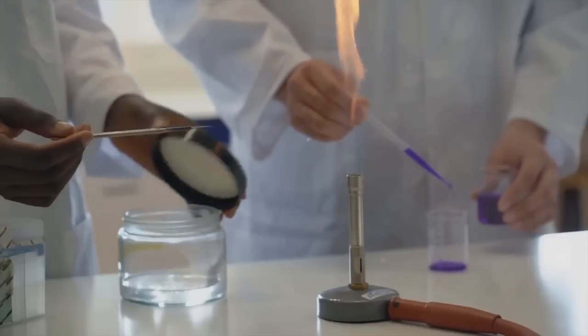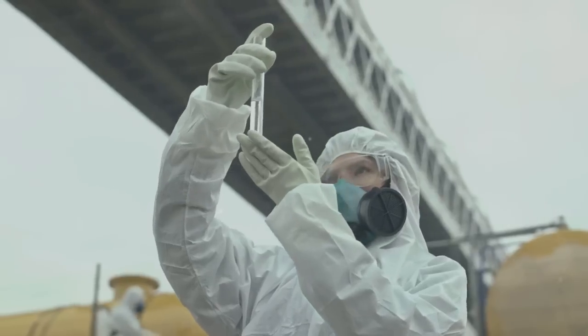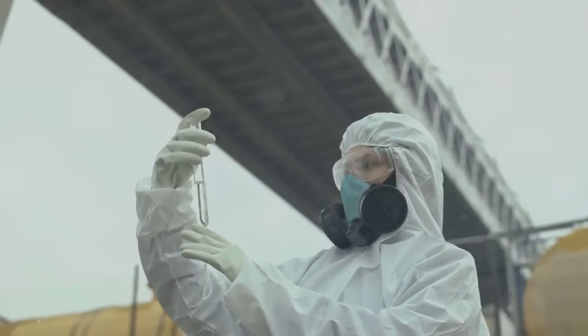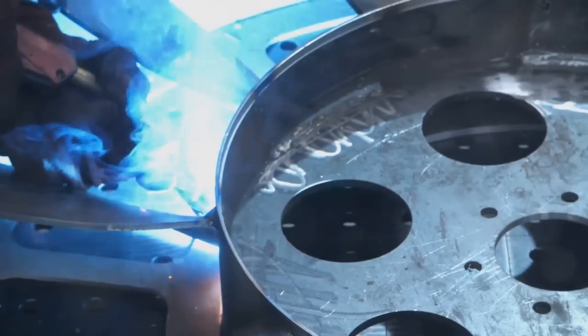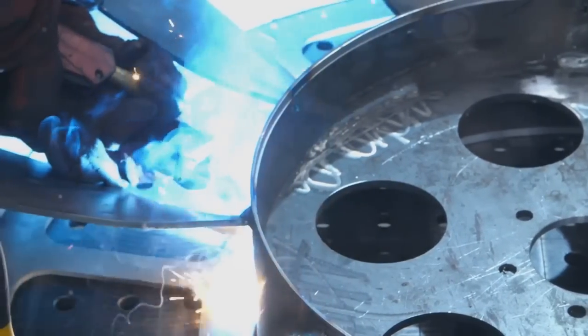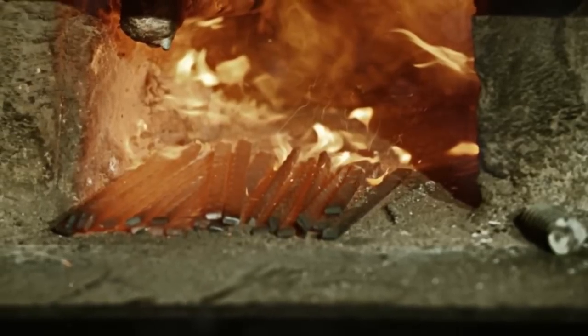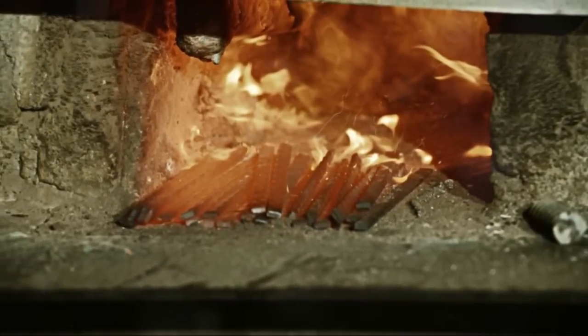The choice of materials for the reactor vessel is critical. It must have high tensile strength and be resistant to radiation damage. Alloys composed of tungsten, titanium, and other exotic metals are often used. These materials can withstand the extreme conditions inside the reactor.